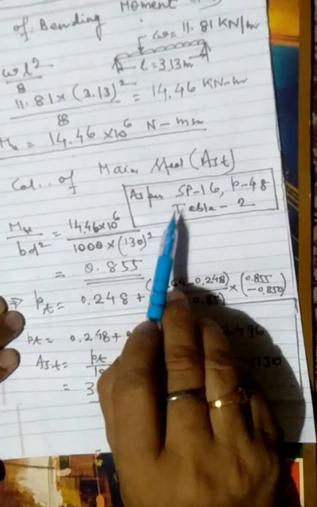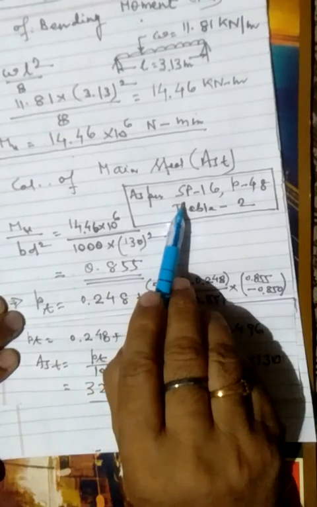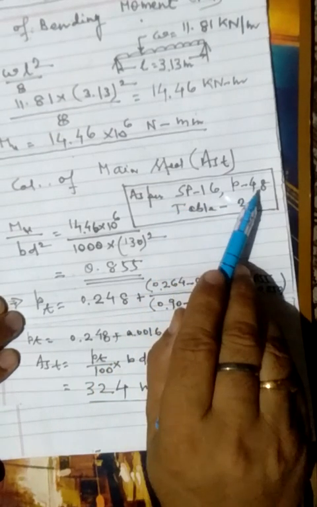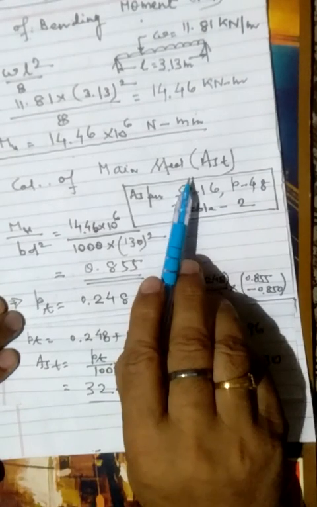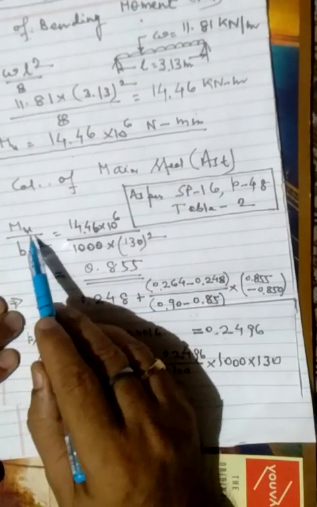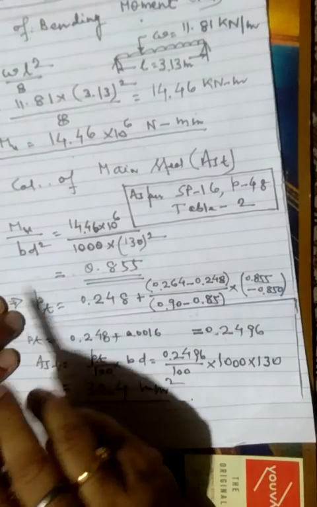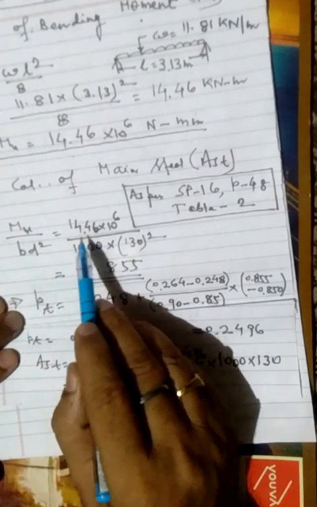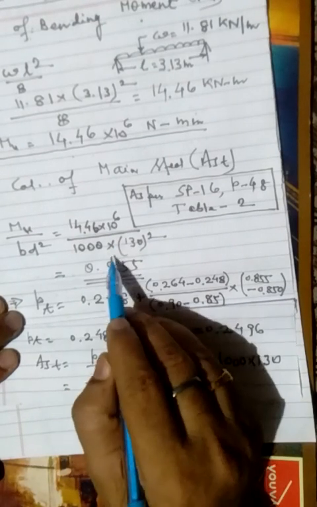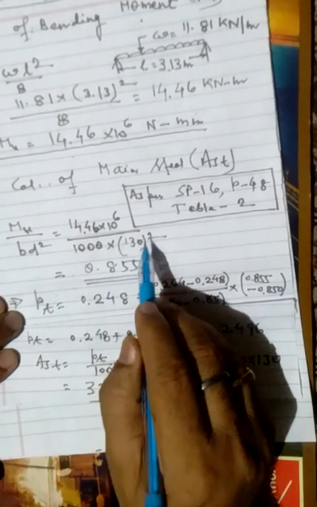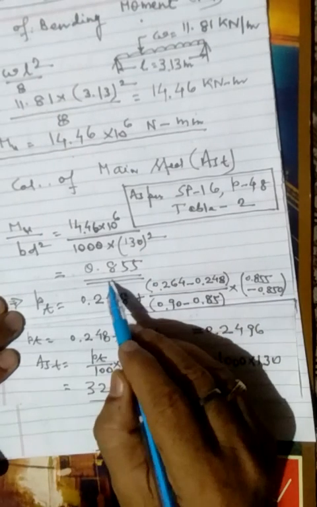So as per IS code and SP16 page 48 table 2, the one criteria is to design the main steel based on Mu by bd square ratio. So Mu by bd square ratio comes 14.46 into 10 to the power 6 divided by b 1000 into d square, that is 130 square, and it comes 0.855.